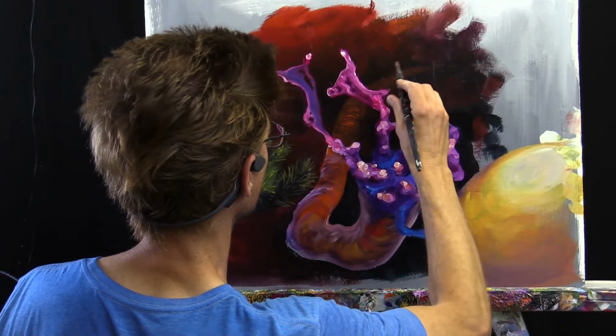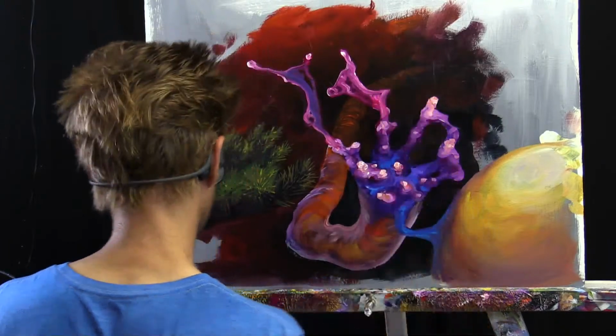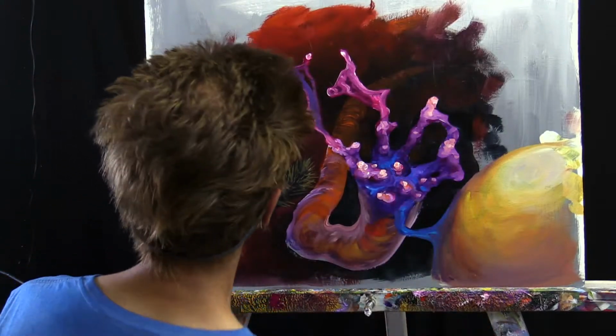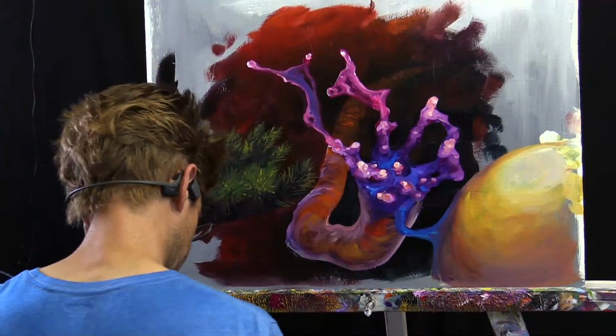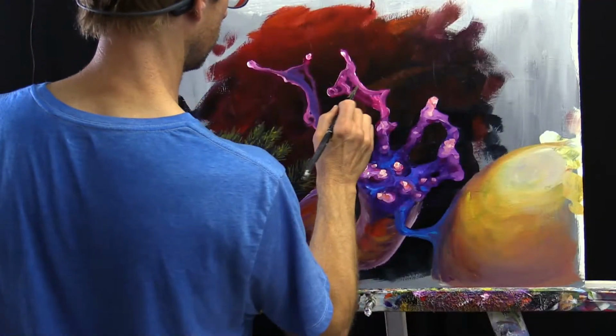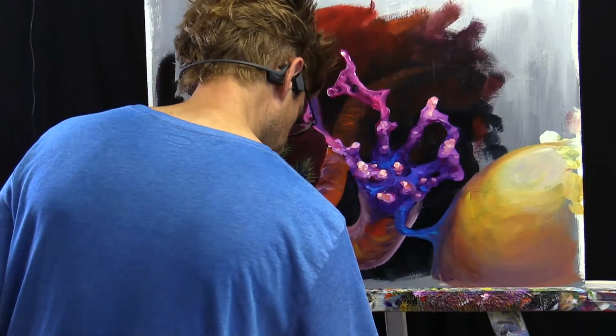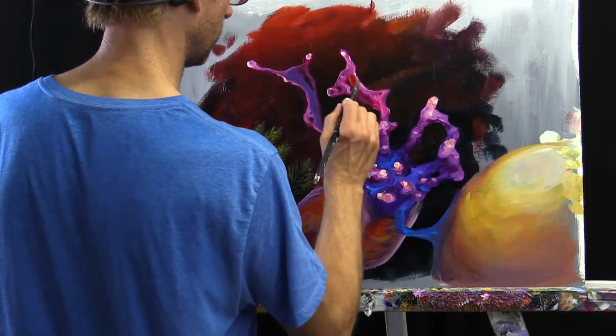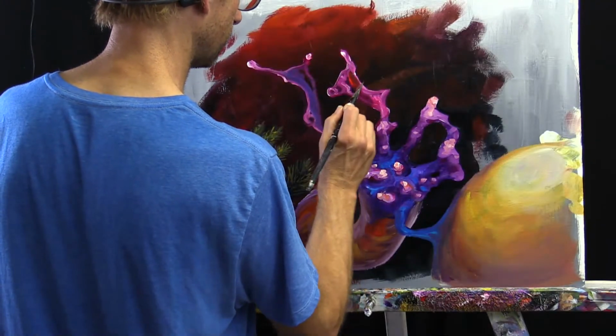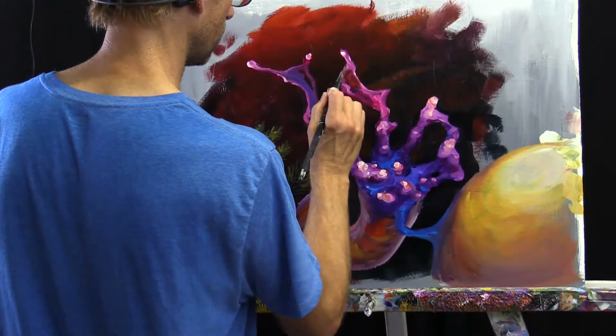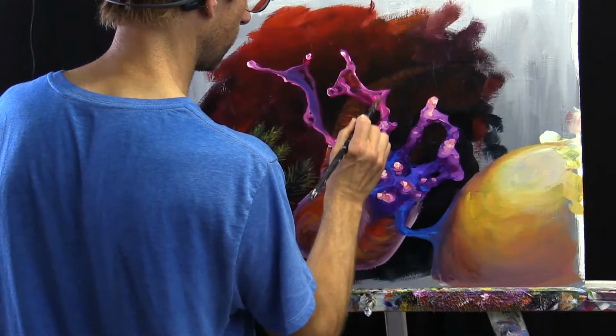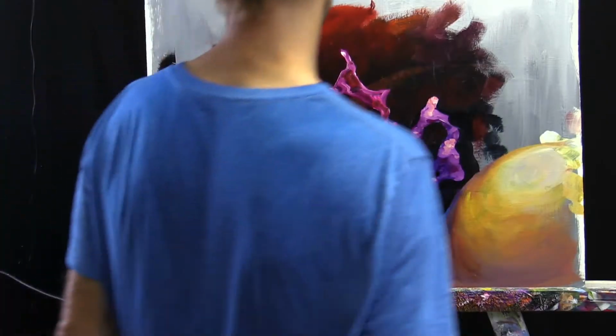The tut tut tut is the sound of your brush hitting the canvas, James. Oh, that's it. It is indeed. It is that sound. I'm going to put some dark background coming through this one. I lost my background. There we go. That's the background sound effect. Yeah, you got to make the sounds.